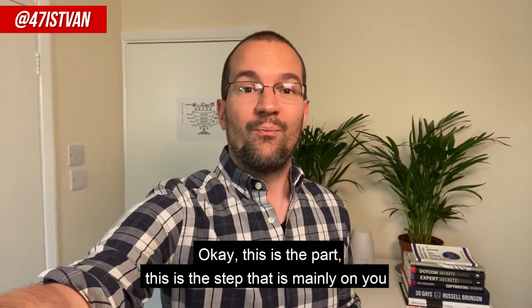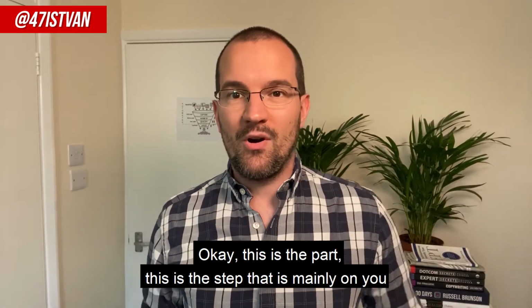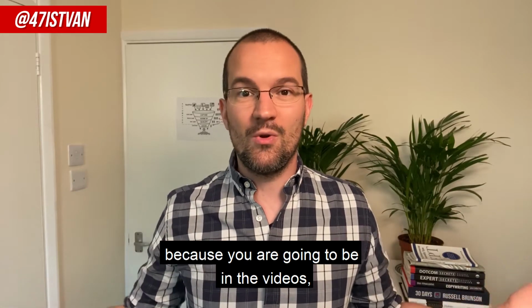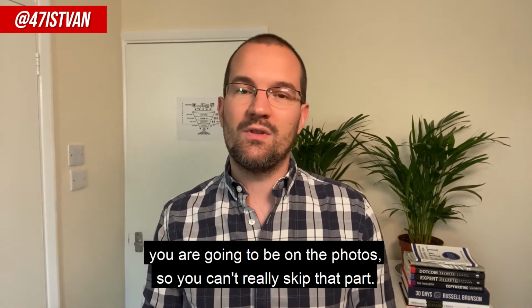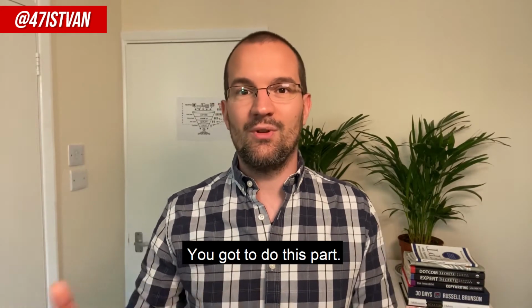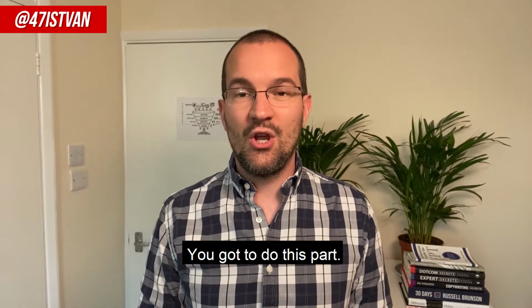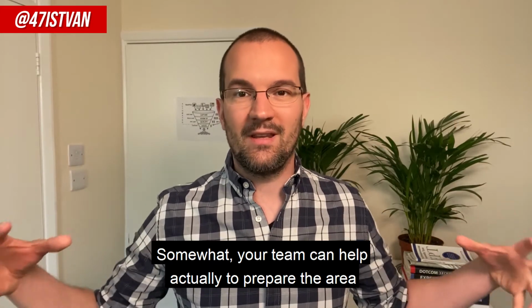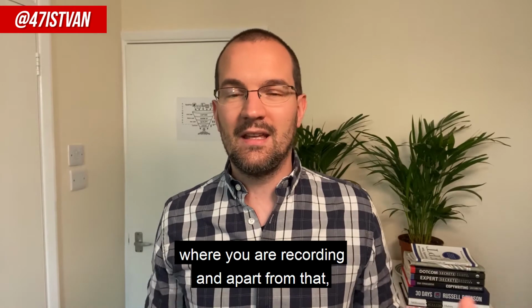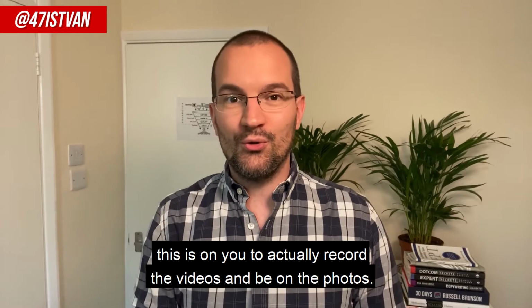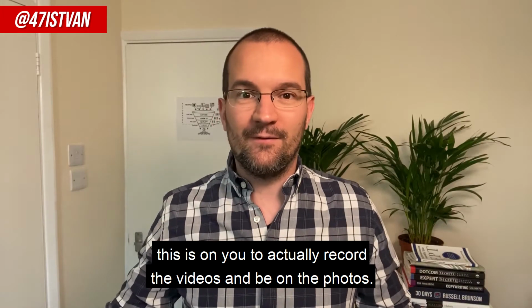Okay, so this is the step that is mainly on you, because you are going to be in the videos, you are going to be in the photos, so you can't really skip that part. You've got to do this part. Some of your team can help to prepare the area where you are recording. Apart from that, this is on you to record the videos and be in the photos.